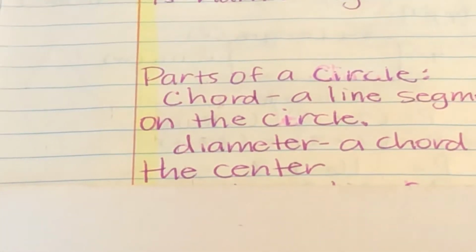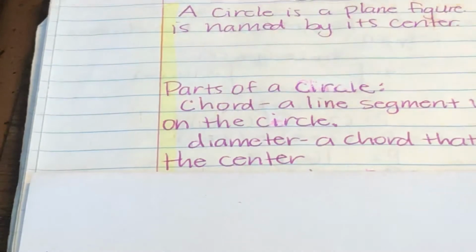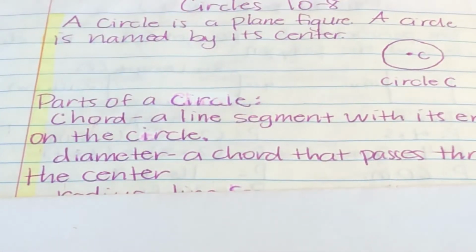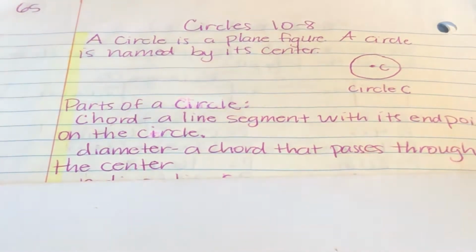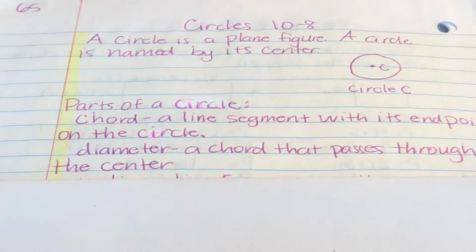Now, the next definition on the circle is diameter. A diameter is a chord, so it's the same definition that we just talked about. However, the difference is that it's a chord that passes through the center. That's how it's different from a chord. A diameter is still a chord. The points have to be on the circle. However, not only do the points have to be on the circle, the chord has to pass through the center.